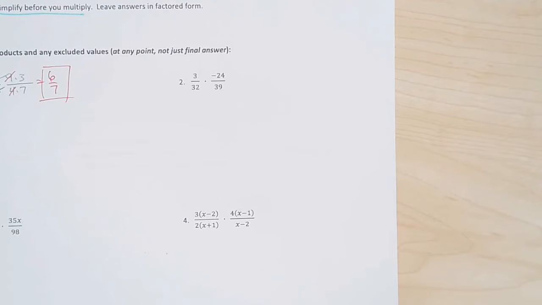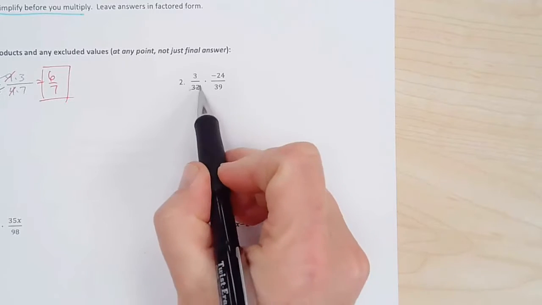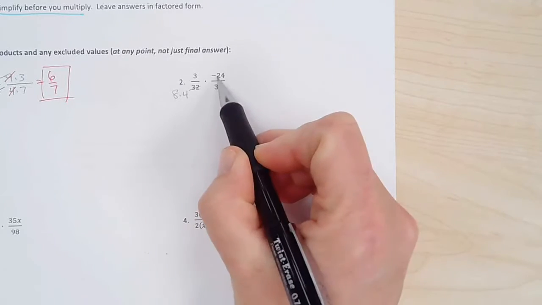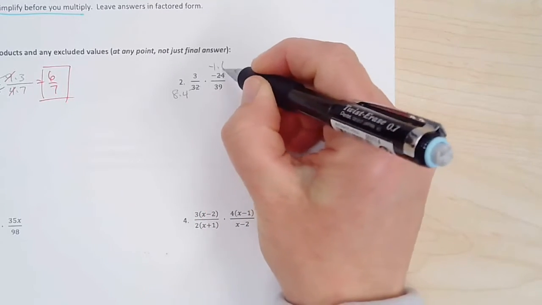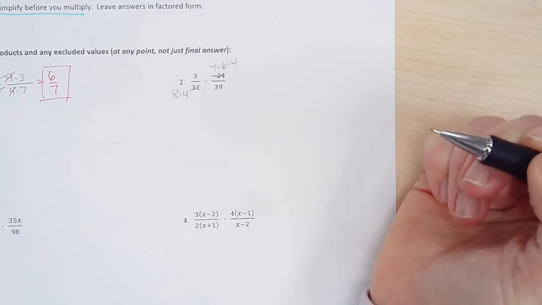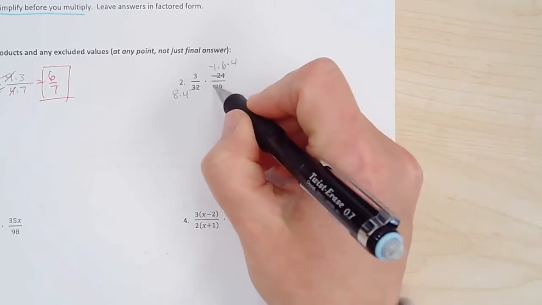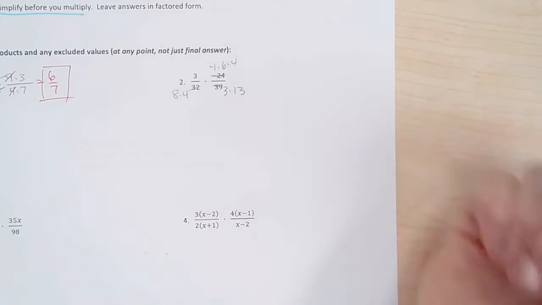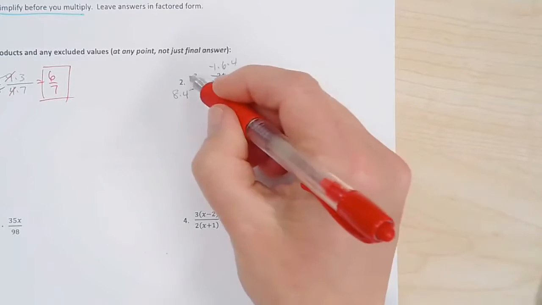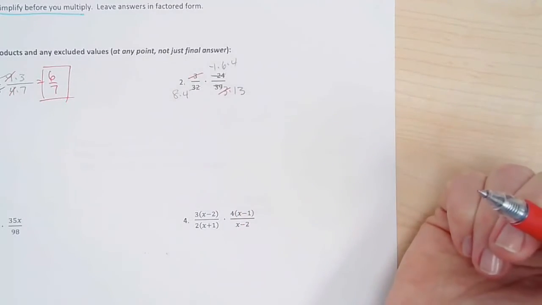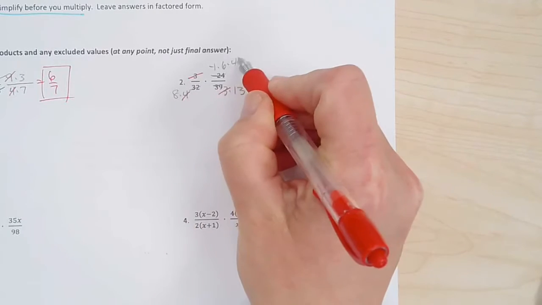All right, what you should have found is that 32 is 8 times 4. 24, well, it's -1 times 6 times 4. And 39 is 3 times 13. So these 3s simplify. Make sure it's a one-for-one situation here. These 4s simplify.